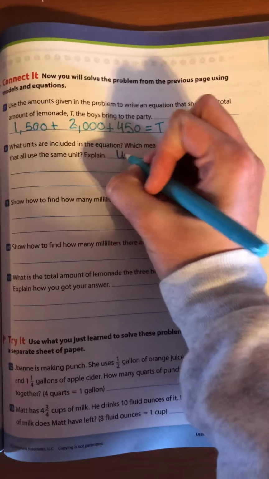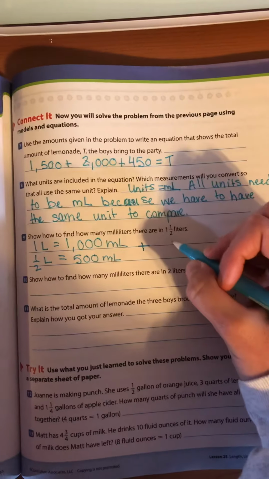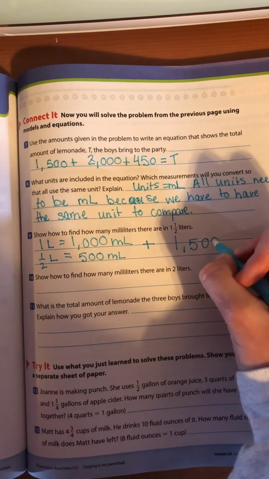Show how to find how many milliliters are in 1 1/2 liters. So remember, we said that 1 liter is equal to 1,000 milliliters. So 1/2 of a liter is equal to half of 1,000, which would be 500 milliliters. So when we add those two together, we get 1,500 milliliters.